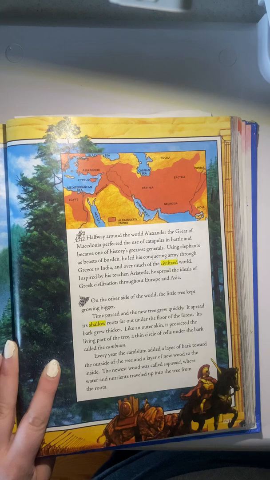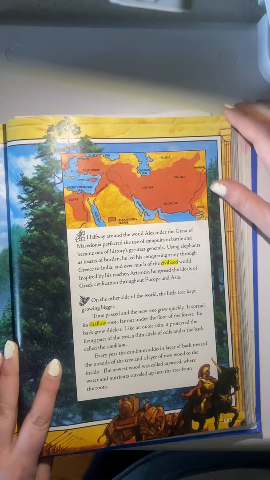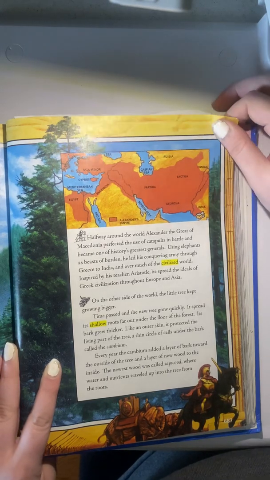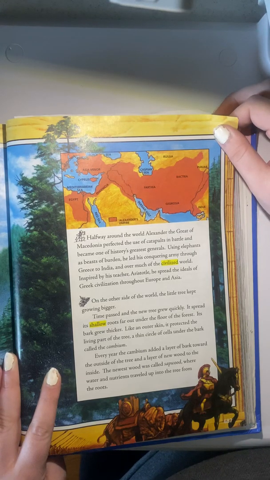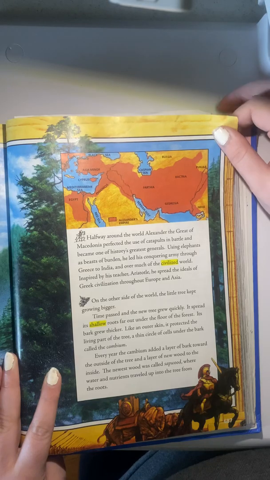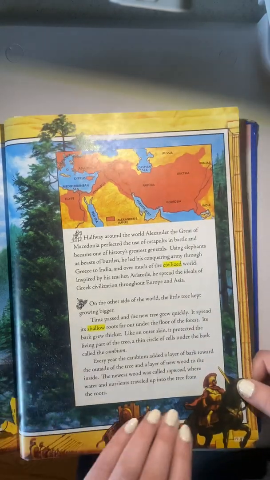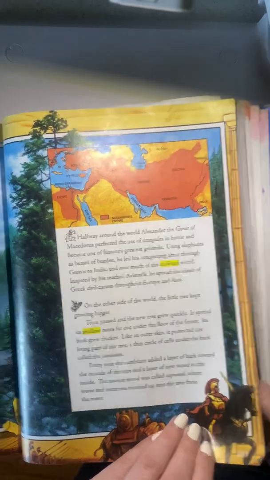Time passed and the new tree grew quickly. It spread its shallow roots far out under the floor of the forest. Its bark grew thicker. Like an outer skin, it protected the living part of the tree, a thin circle of cells under the bark called the cambium. Every year, the cambium added a layer of bark toward the outside of the tree and a layer of new wood to the inside. The newest wood was called sapwood, where water and nutrients traveled up into the tree from the roots.